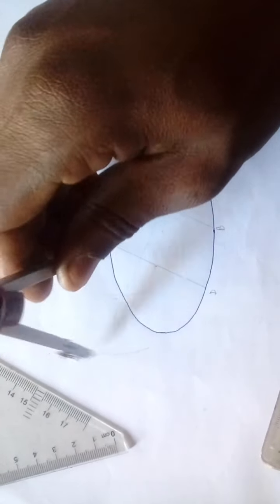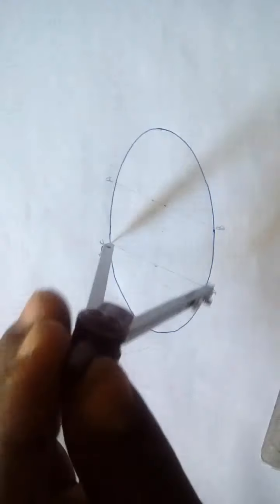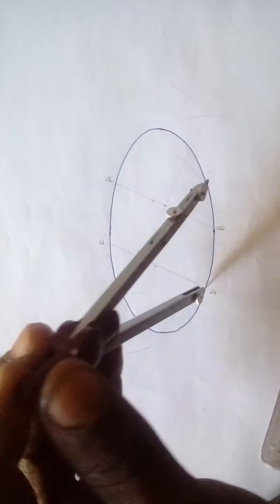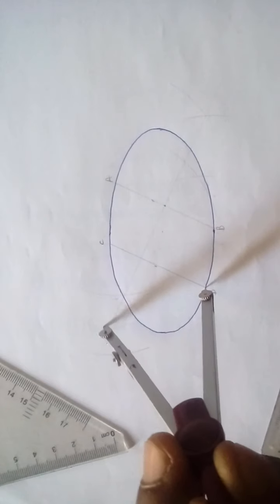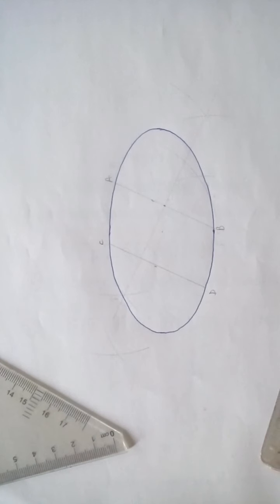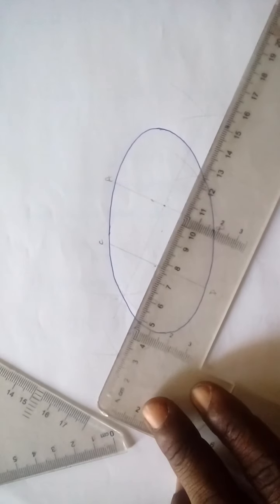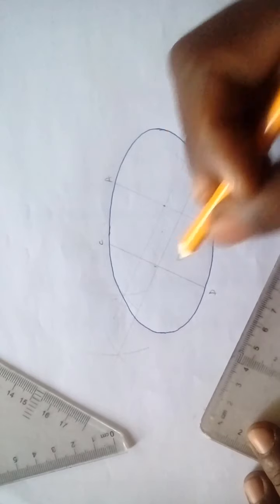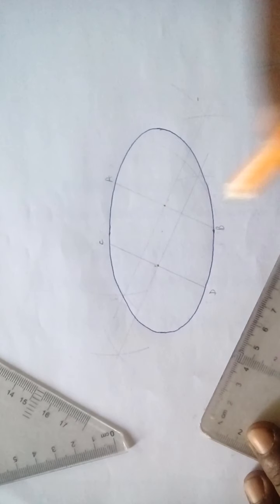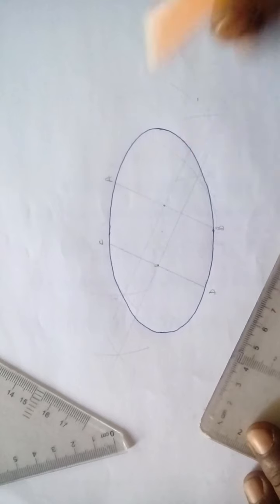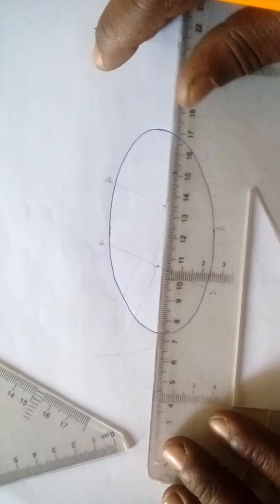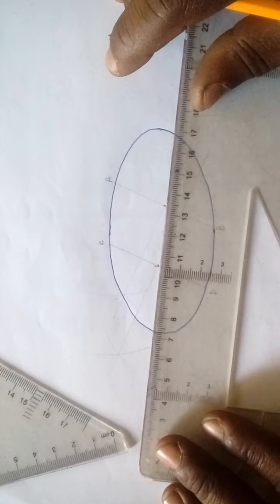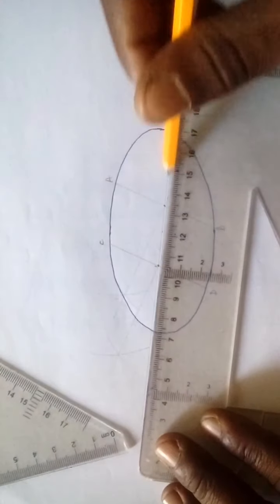I have to bisect the line CD again, and to the other side, strike an arc, and then the bisecting line I have to draw where it passes through CD. I mark the point, and then these 2 points that we have here, I have to join those 2 points. I have to draw a line that passes through those 2 points going outside the ellipse.